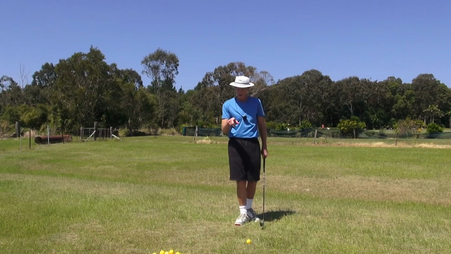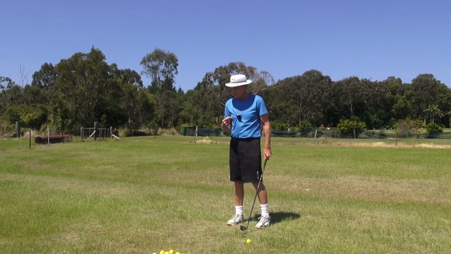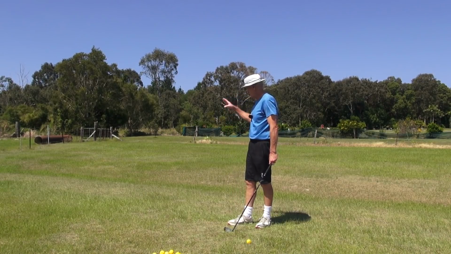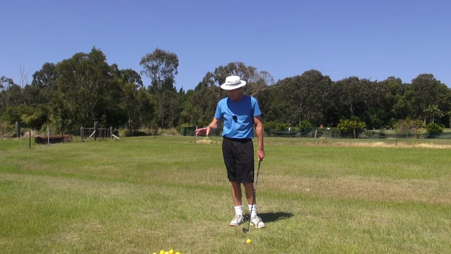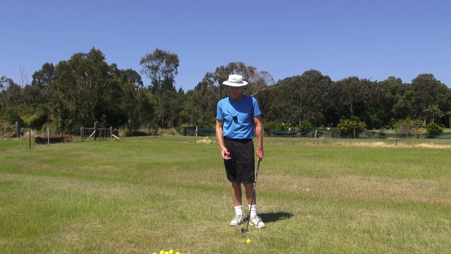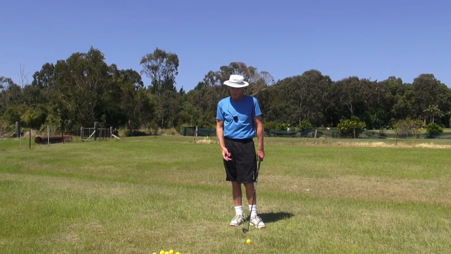Normally you see those flies congregating around horse manure and cow manure. Now they're drawn to those for a reason.